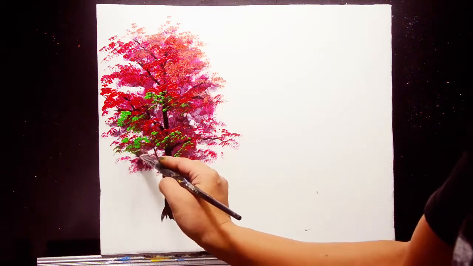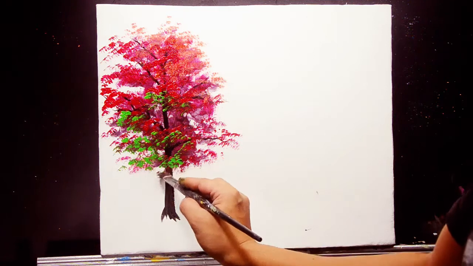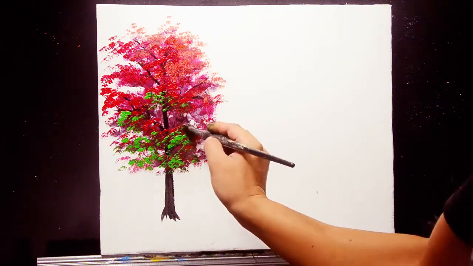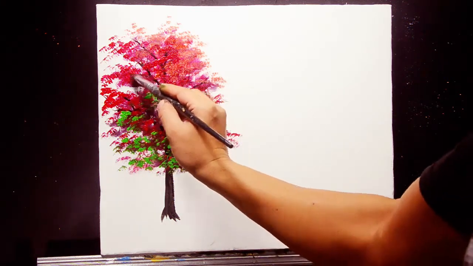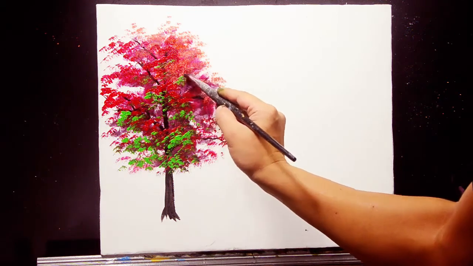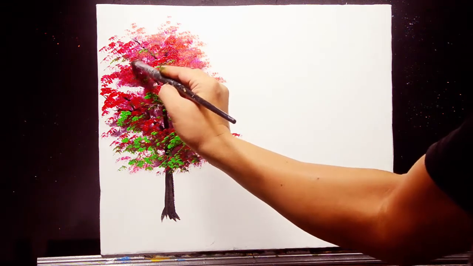Just add the light green color for more color effects of the leaves on this side here. Add a very small amount of green to the upper portion of this tree. Just a small amount of light green color.